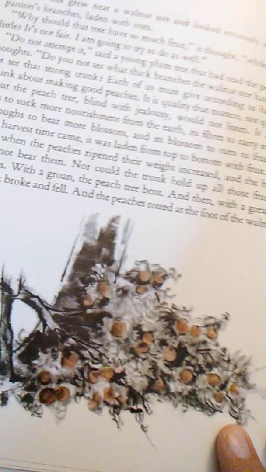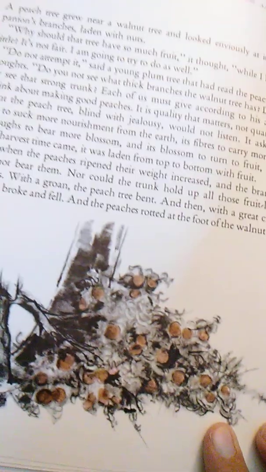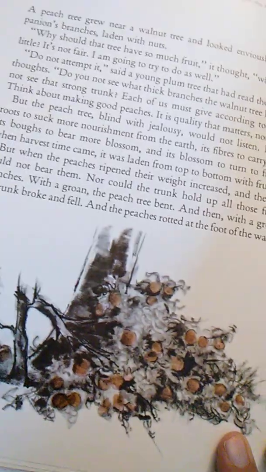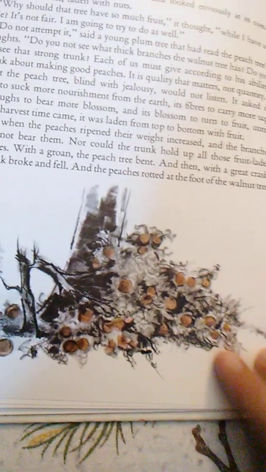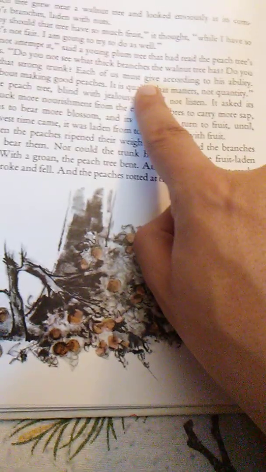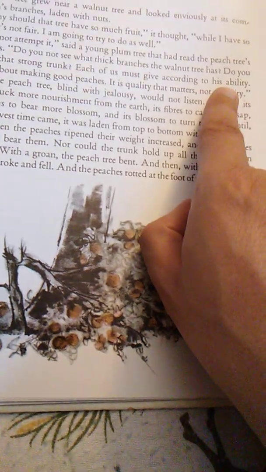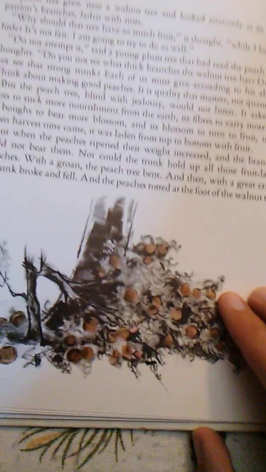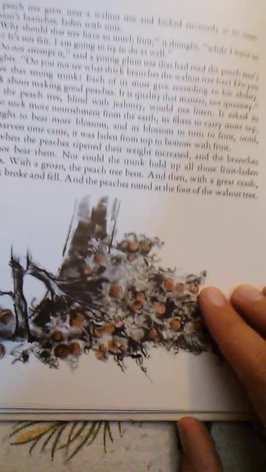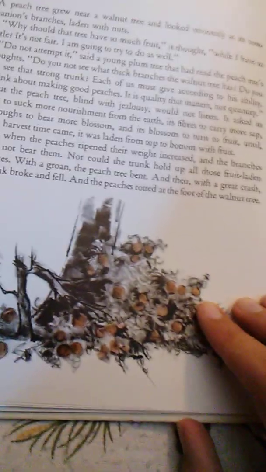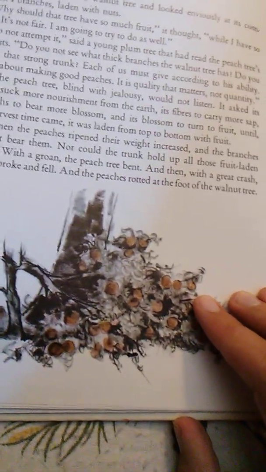Do you not see the strong trunk? Each of us must give according to his ability. Where was I? Oh. Each of us must give according to his ability. Think about making good peaches. It is the quality that matters, not the quantity. But the peach tree, blind with jealousy, would not listen.